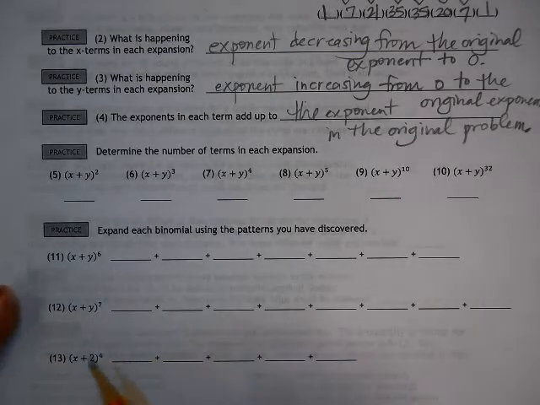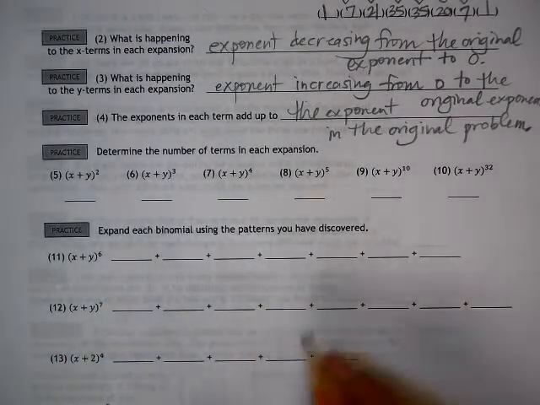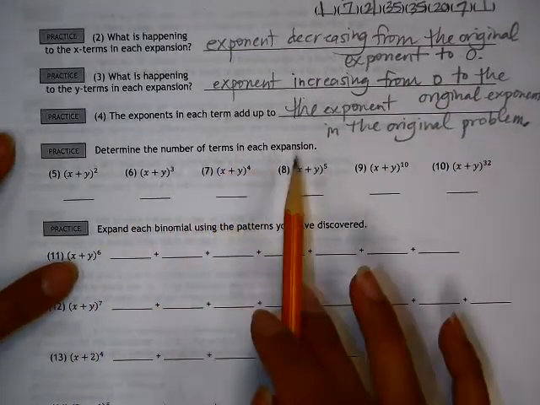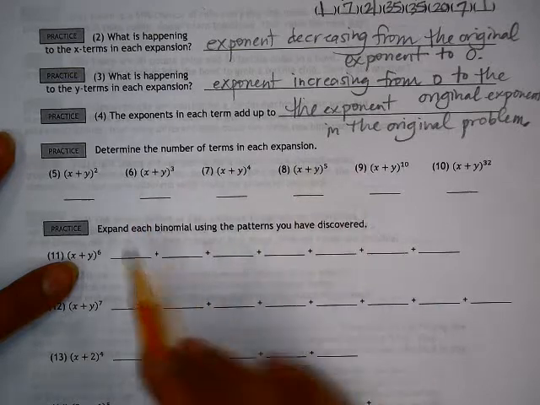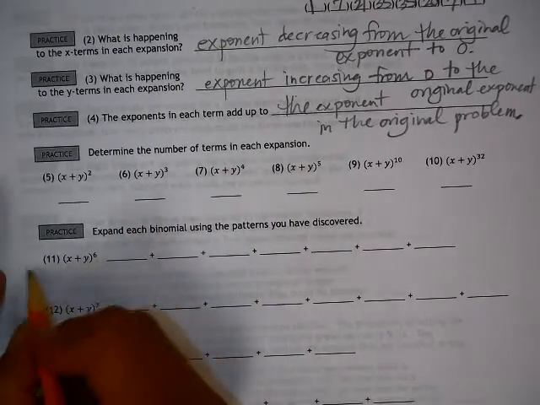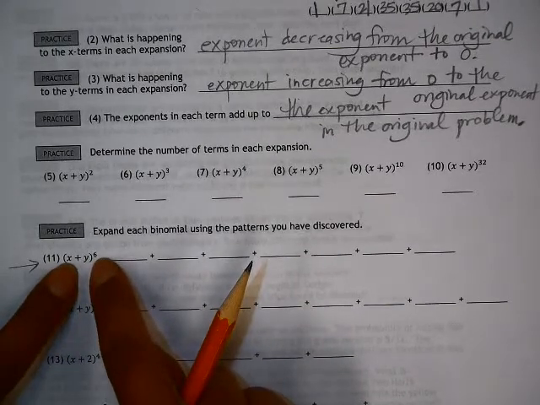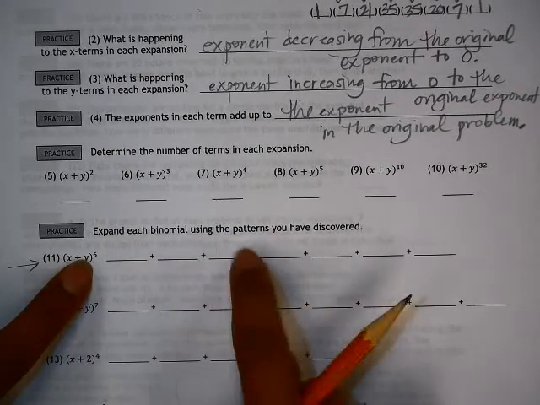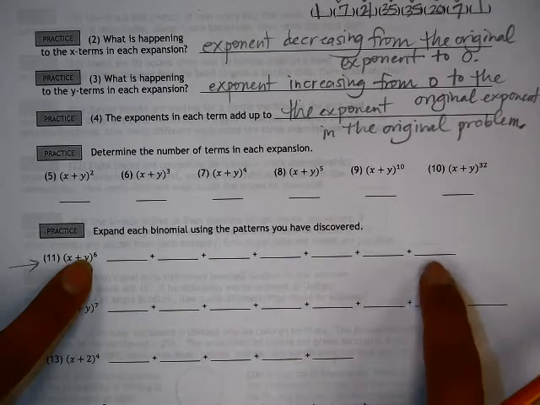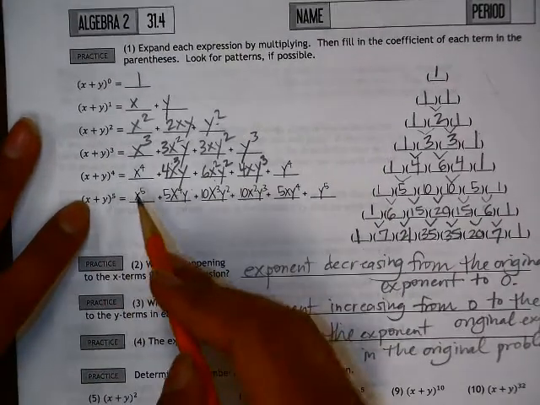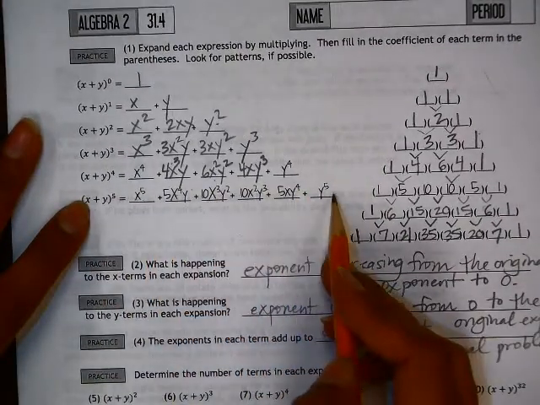All right, we're going to expand a couple of binomials, and let's first look at the number of terms in a given expansion. For example, number 11, the original exponent is a 6. You'll notice the number of terms in the expansion is always going to be one more than the original exponent. So if we look up at the top here, x plus y to the 5th, 1, 2, 3, 4, 5, 6. One more than the original exponent.